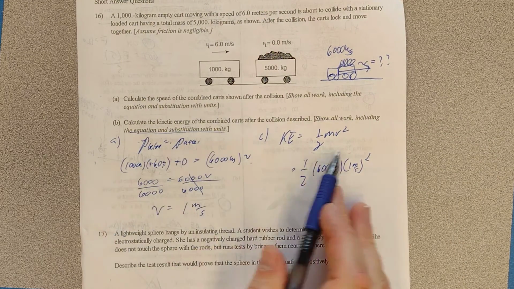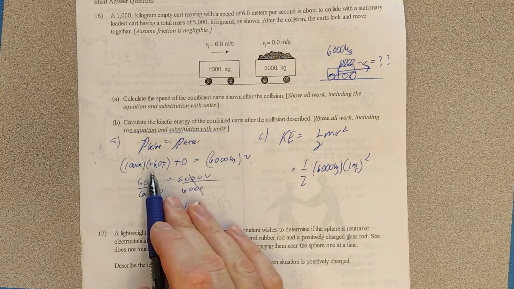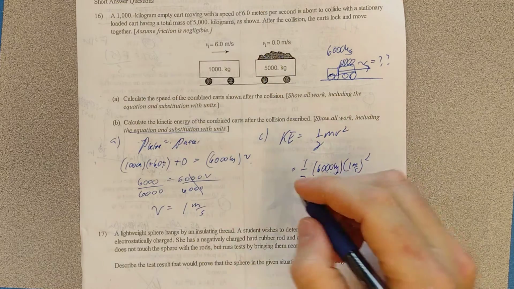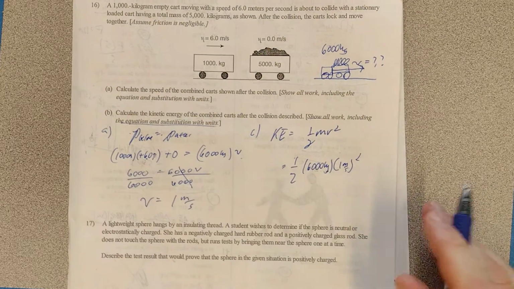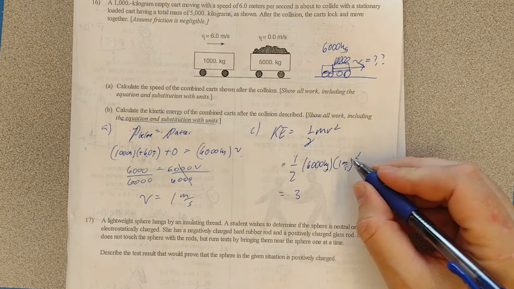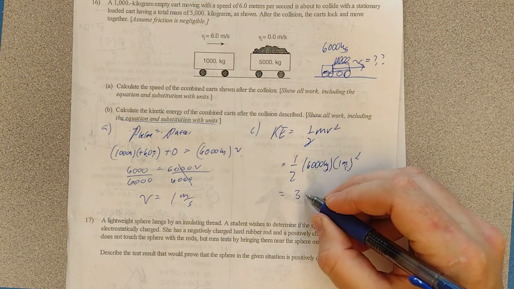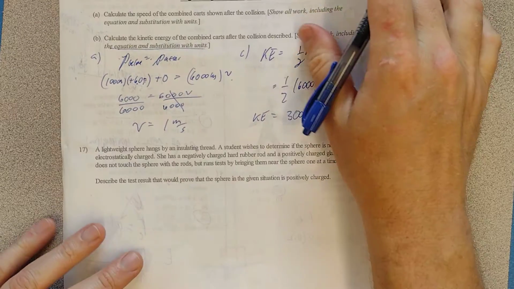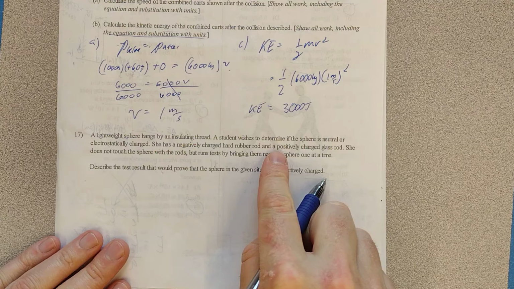So you really want to write the equations you're using, and then you do need to plug in with the variables and their units when you solve it, at least once. You don't need to carry the units all the way through the solution. Some people like to, but anyways, it comes out to be 1 squared is 1 times 6,000, half that, 3,000 joules, the kinetic energy.